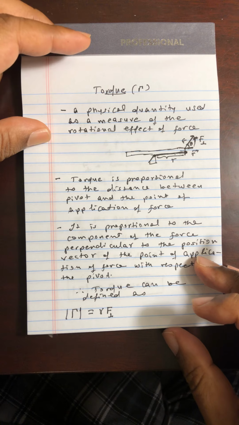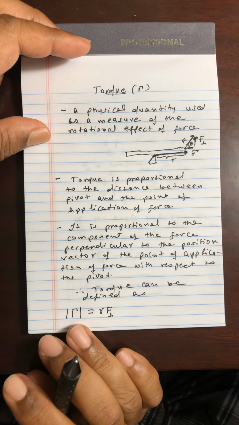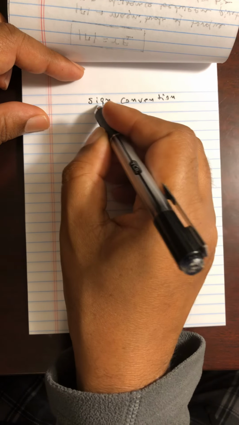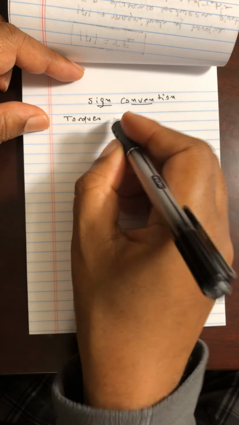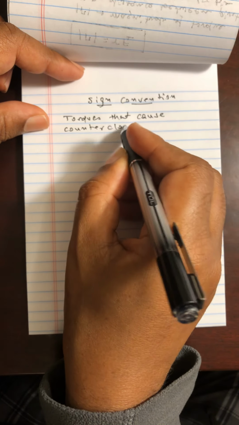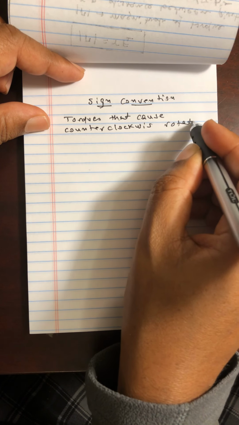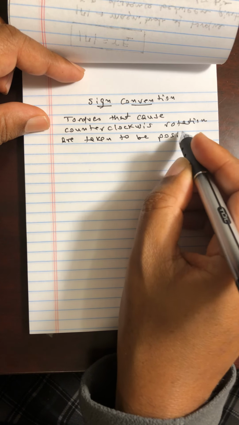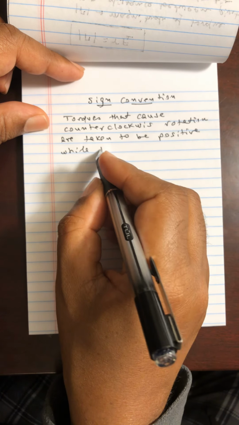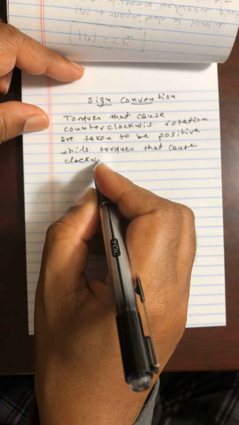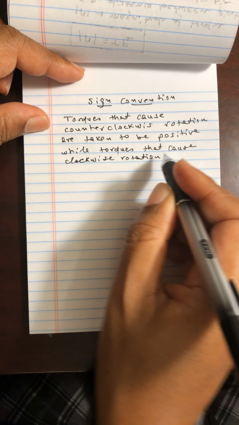Torques that cause counterclockwise rotation are taken to be positive, while torques that cause clockwise rotation are taken to be negative. So let's see the sign convention over here. Sign convention: torques that cause counterclockwise rotation are taken to be positive, while torques that cause clockwise rotation are taken to be negative.